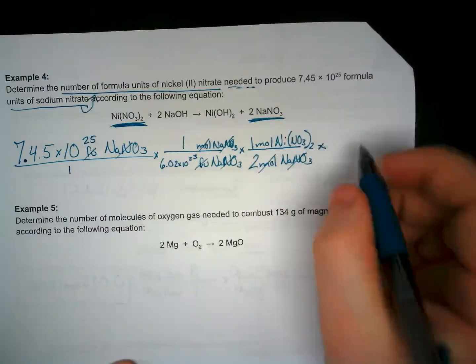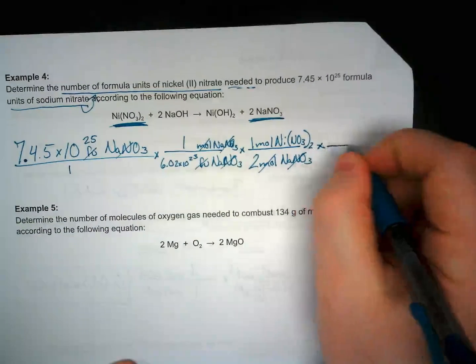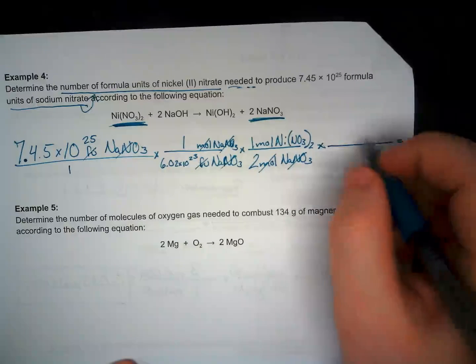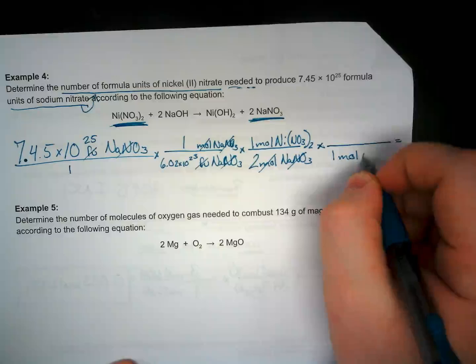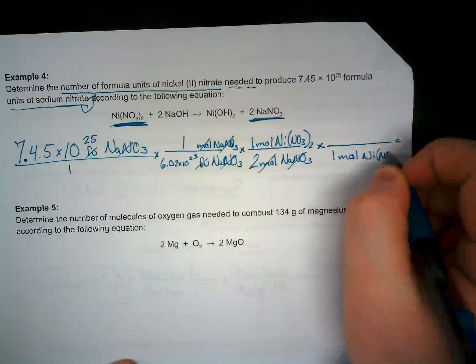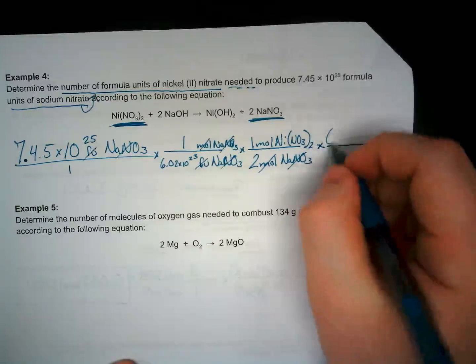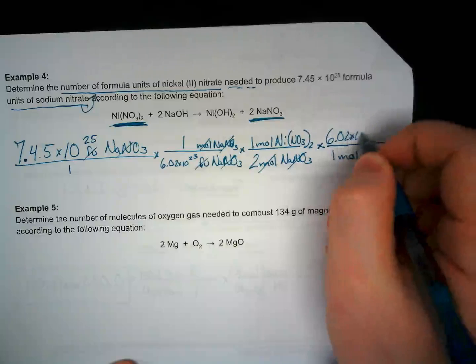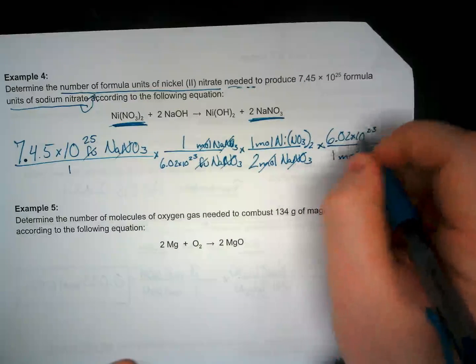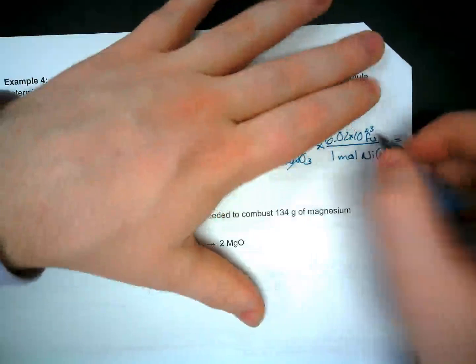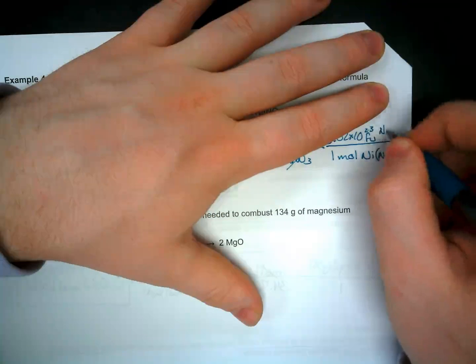Oop, we're not done yet, because now I've got to get this to particles of nickel nitrate. So I need to get rid of moles, so I'm going to have moles on the bottom. And then I'm going to have Avogadro's number up top, because I have to get this back to particles, more specifically, formula units of nickel nitrate.